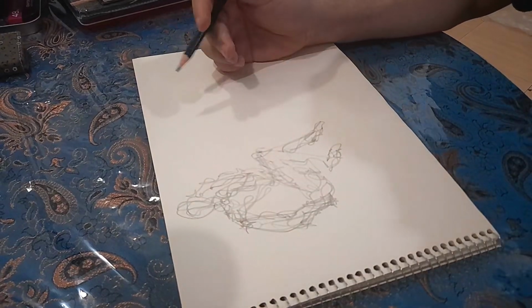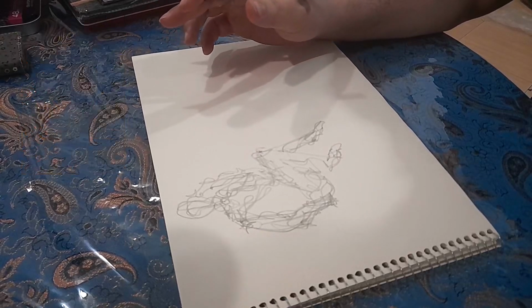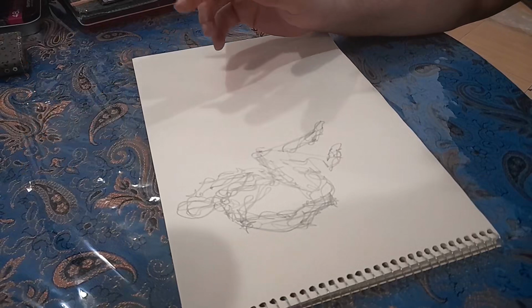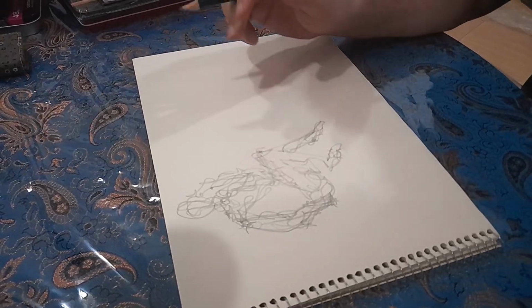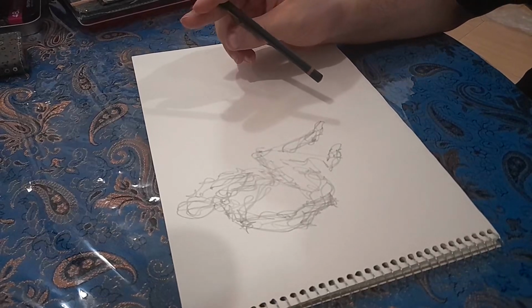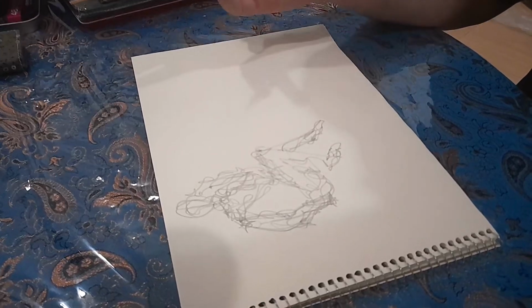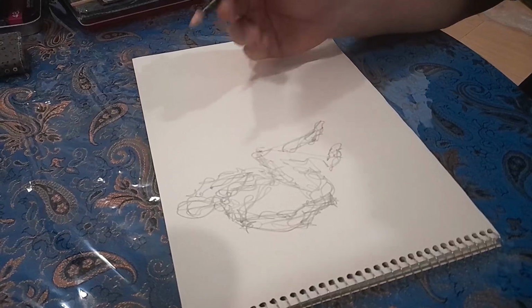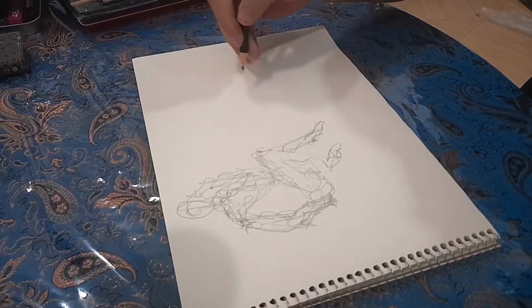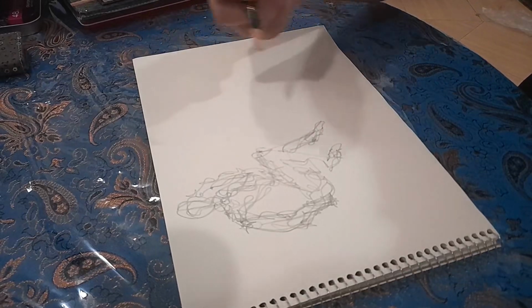Here's our second model. Now it's better that you choose models that have a full body, or at least most of their body is visible. And again, don't worry about whether it even looks like a person or not. That's not the point here. The point is for you to relax and start drawing and be able to draw line work as easily as possible.